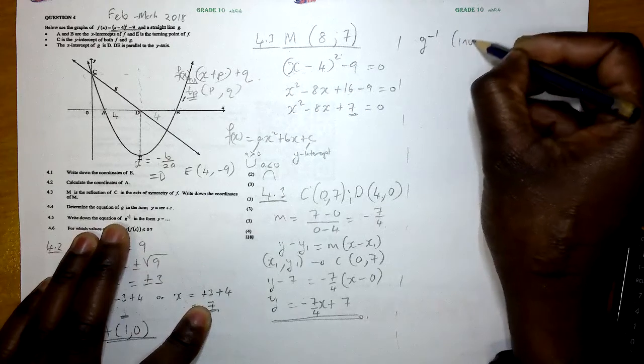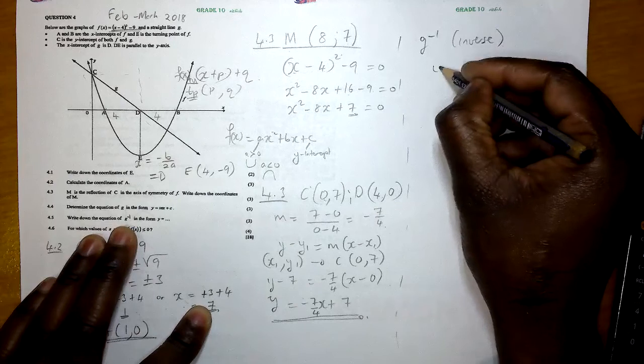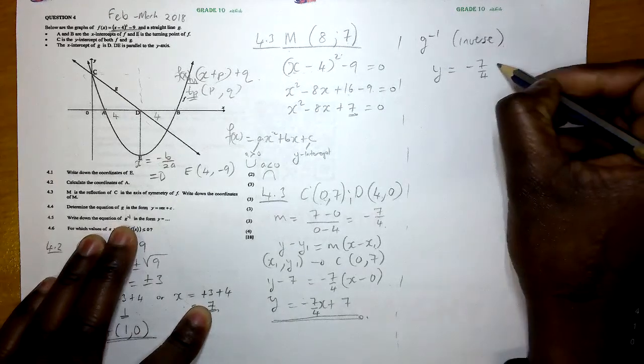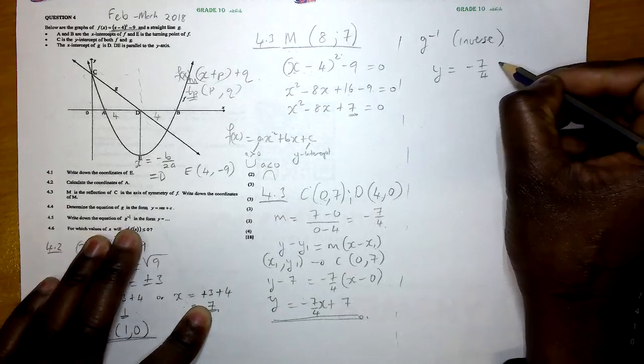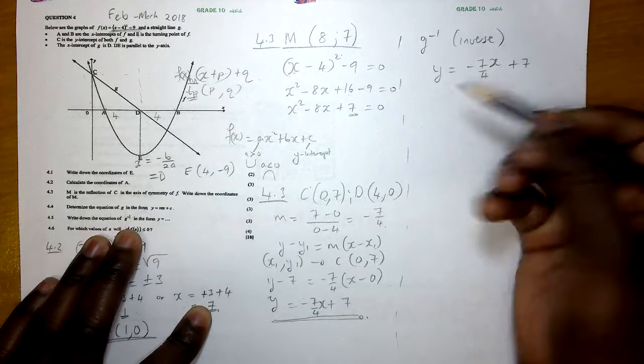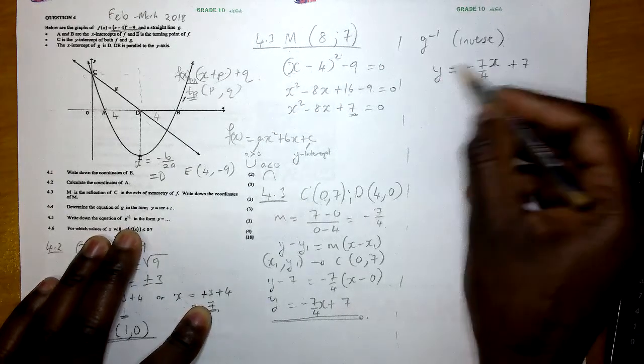So 4.5 is saying find g inverse. We are given the equation of g, y is equal to negative 7 over 4 x plus 7. First of all, to find the inverse, you interchange the x and y.